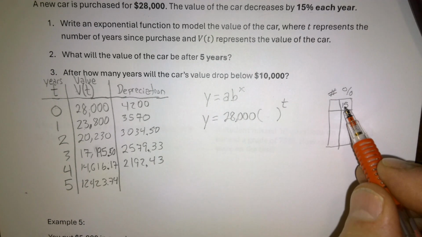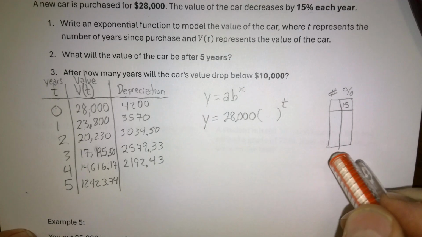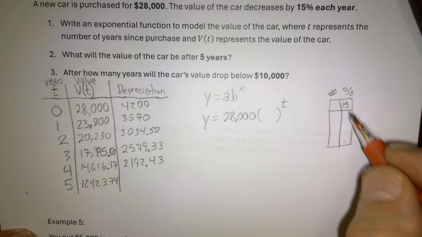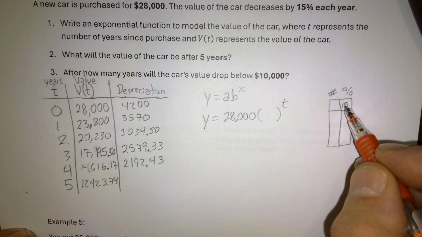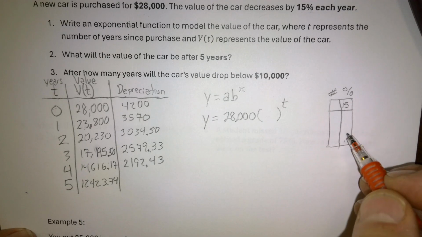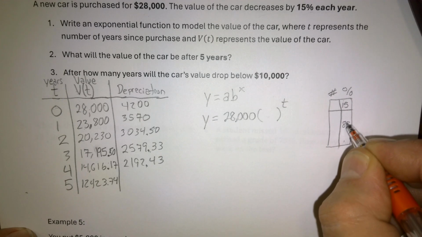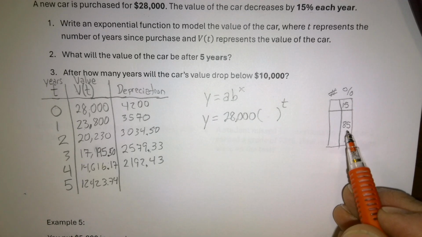So if we're losing 15%, how much of the car's value are we retaining? This entire box from top to bottom should represent the whole, all of it. And if this is 15%, well, this must be what's left over out of 100%. So if we do 100 minus 15, that's 85. In other words, this car retains 85% of its value.